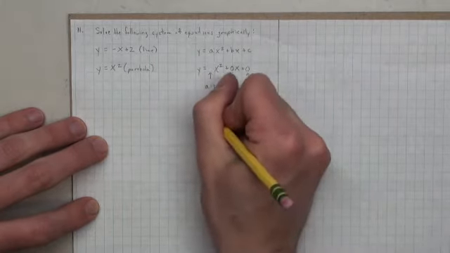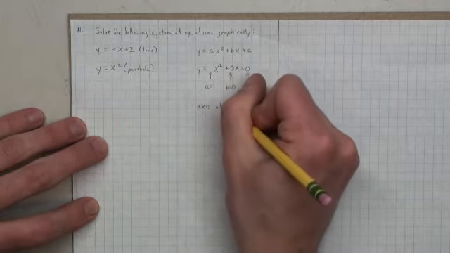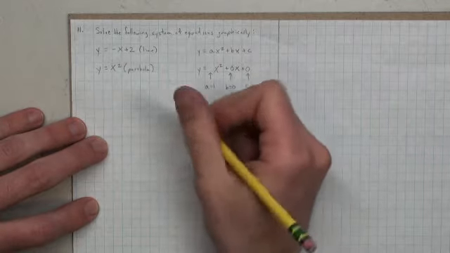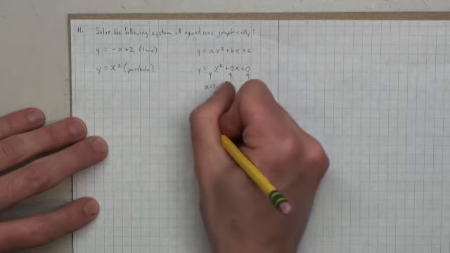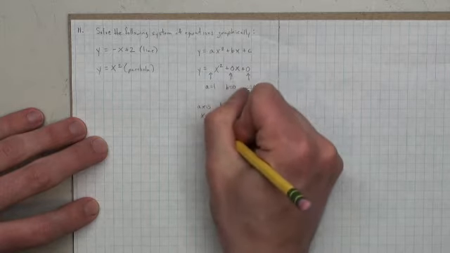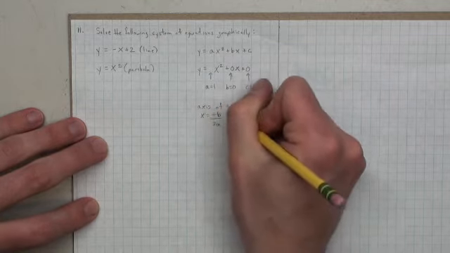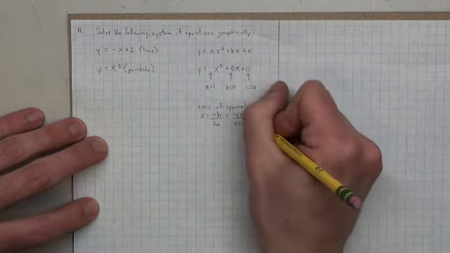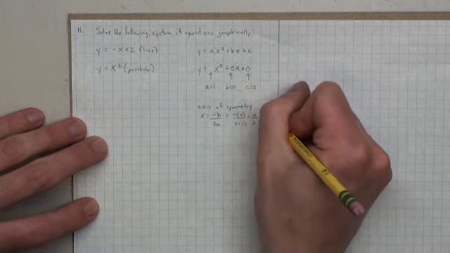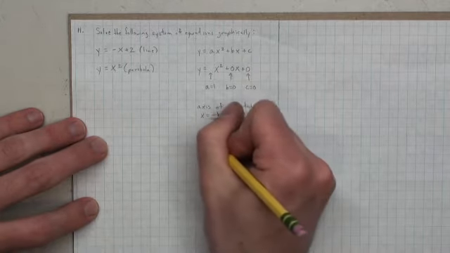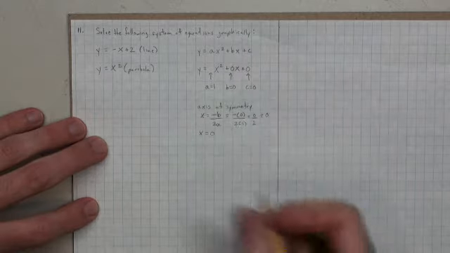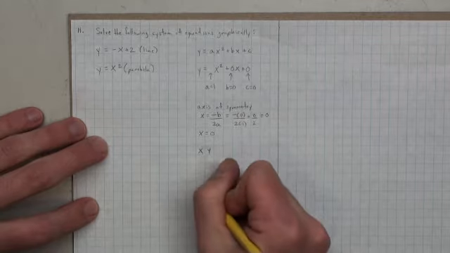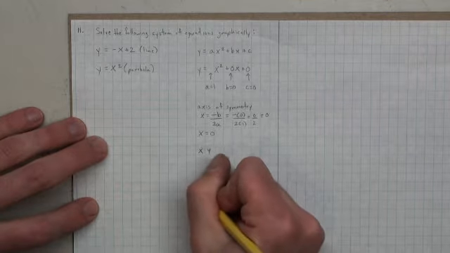My a is 1, my b is 0, and my c is 0. Now I can identify my axis of symmetry. And we have x equals negative b over 2a, which equals negative 0 over 2 times 1, which is 0 over 2, which is 0. So our axis of symmetry is x equals 0. So let's set up our chart. In the middle of our chart, we have a 0. That's our axis of symmetry value.